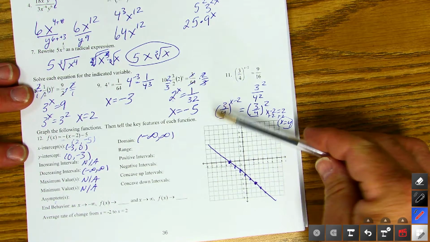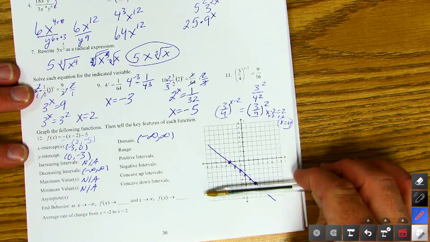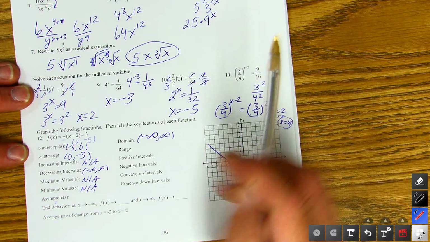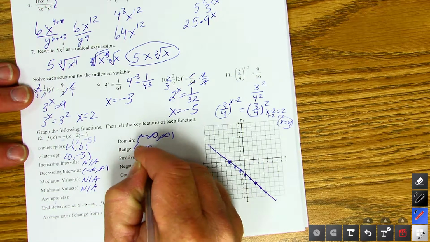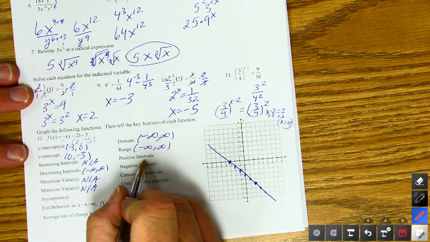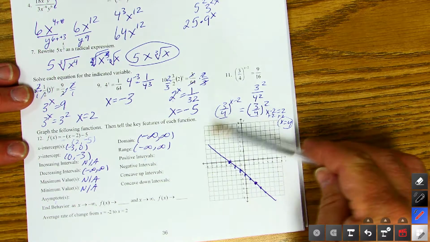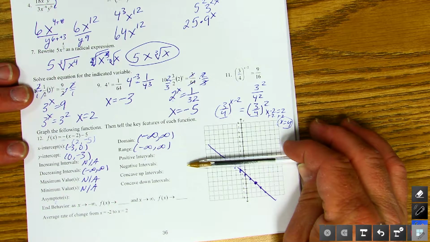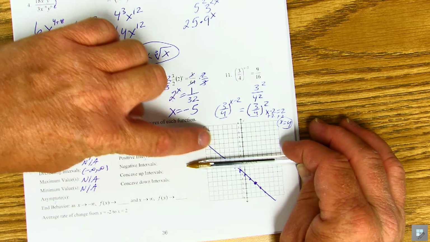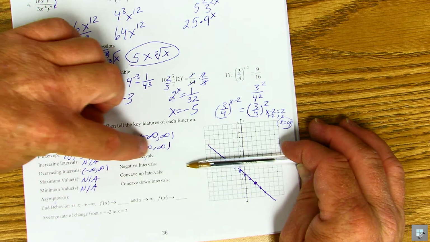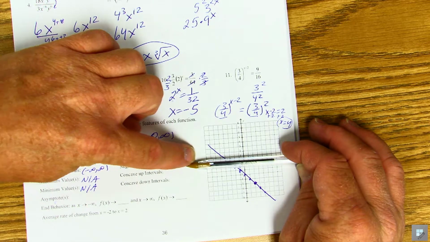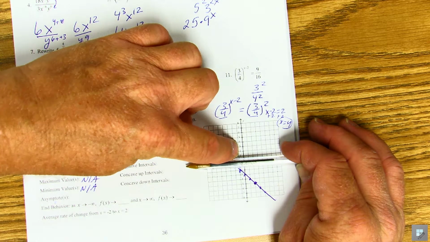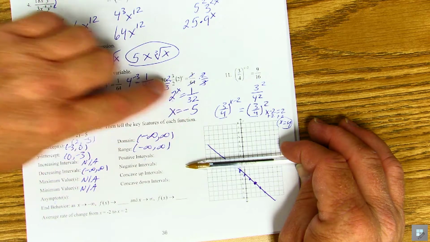The range, how far down can I go? Does this graph go? Negative infinity. How far up does it go? Infinity. So negative infinity to infinity. Positive interval would be above the x-axis. Looks to me like here's the line above the x-axis right here. So any x values over here up to that point, it's going to have a positive graph.